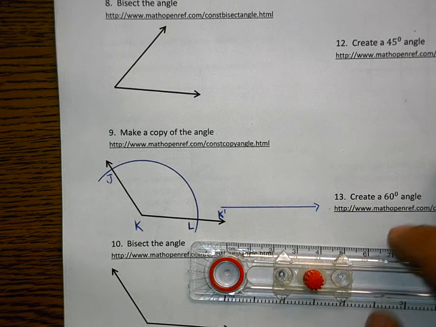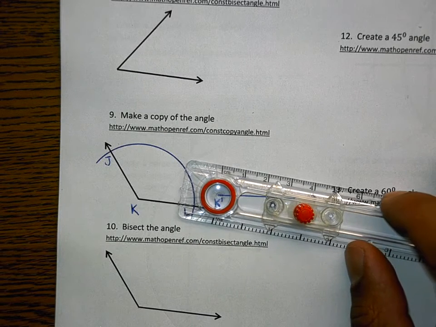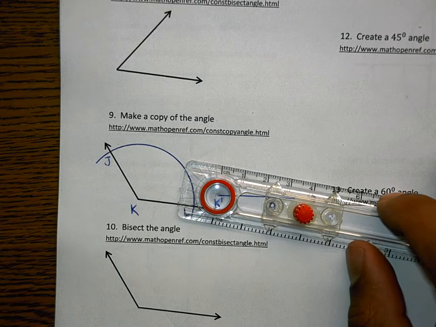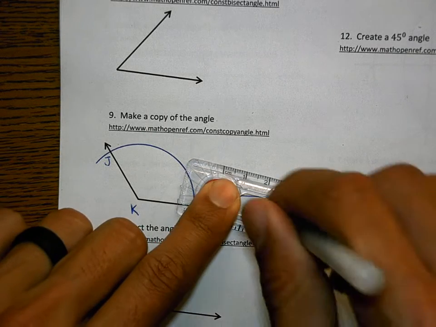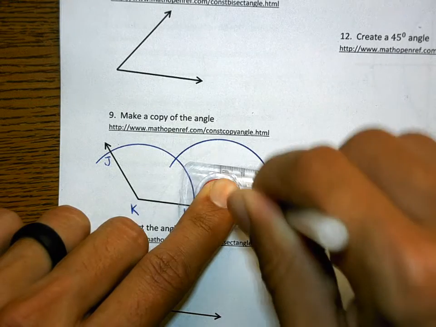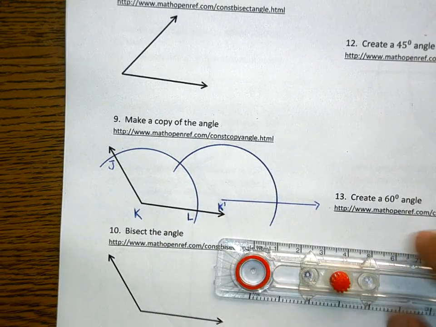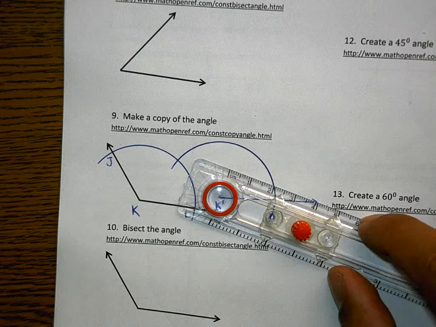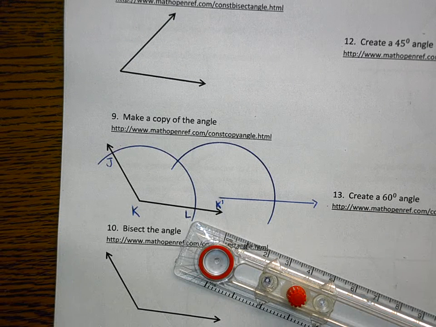Over the K prime. I agree. And since I have to make an obtuse angle, I'm going to make sure that I go nice and wide from your K prime. I'll pull that away. I don't know if it's better if I leave the ruler on there or pull it away. What do you guys like? When I pull it away, you can see what it looks like? Yeah. There you go. I'll pull it away then.